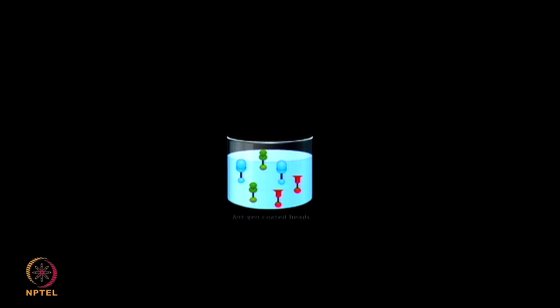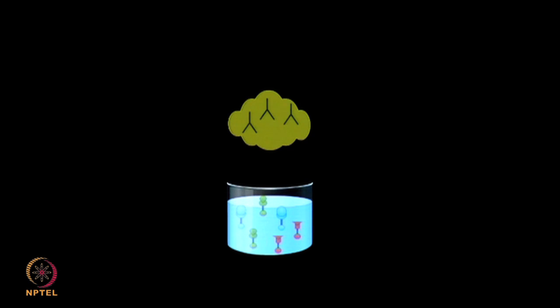After mixing the beads together, the serum was added to these coupled beads and human IgG were detected by probing with the enzyme linked anti-human IgG.